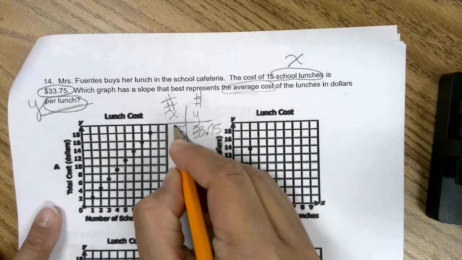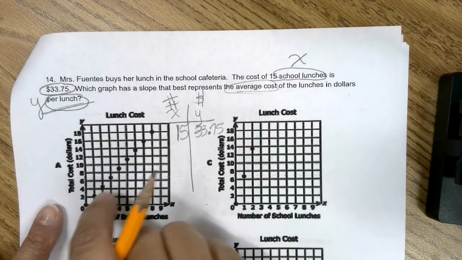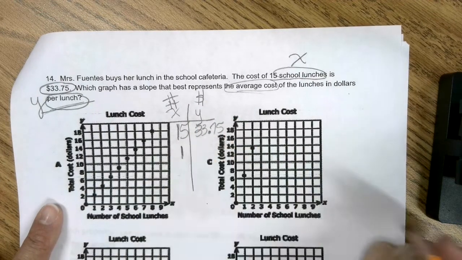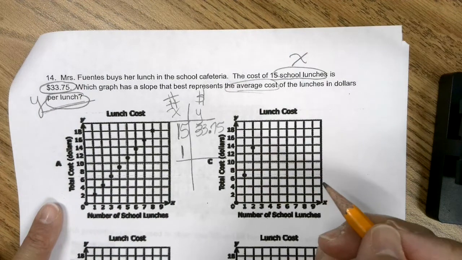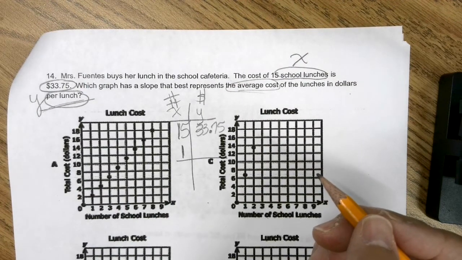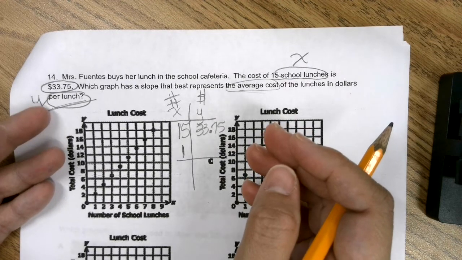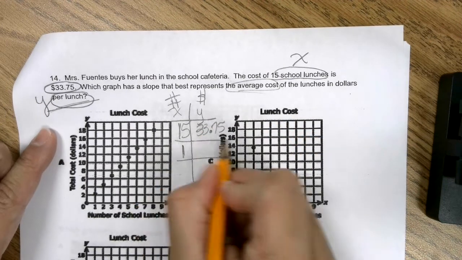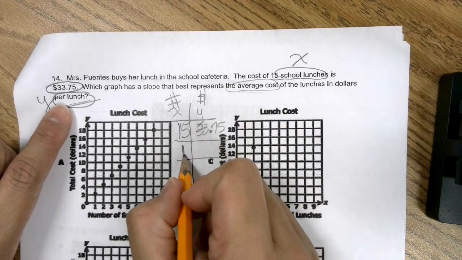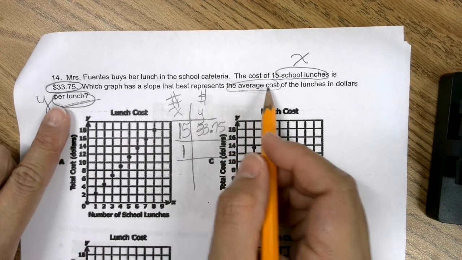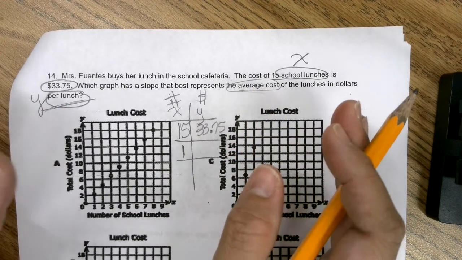But how would I get it for one? So remember earlier we said, well, if it says direct variation, you can just multiply. Well, on this one, it's going to have to be multiplied too because they're taking it down to per lunch for just one lunch, right? And average cost is a sign that we're going to be splitting it up evenly.